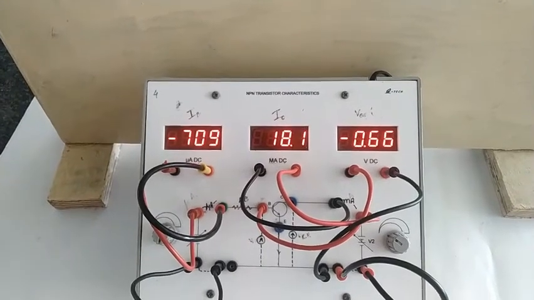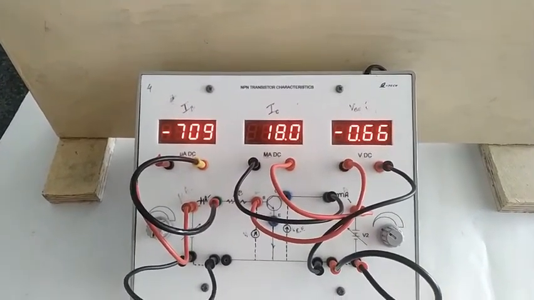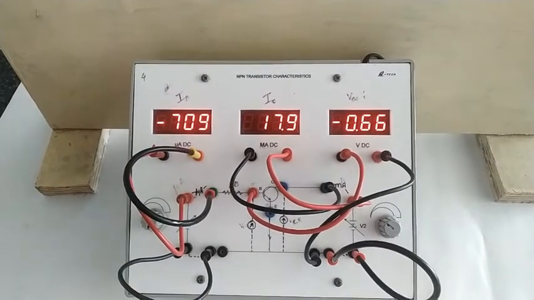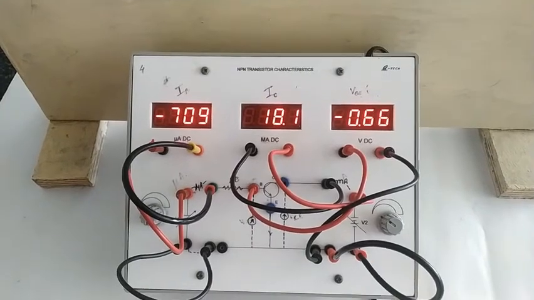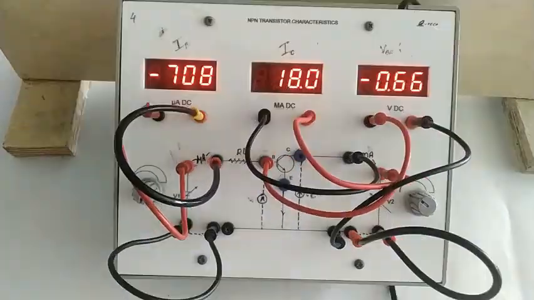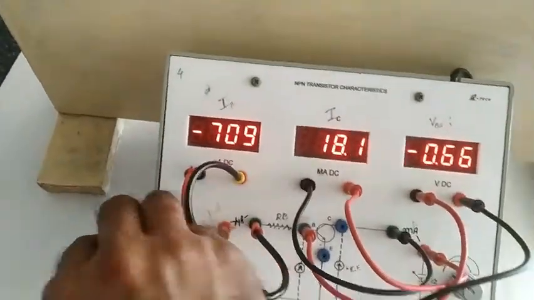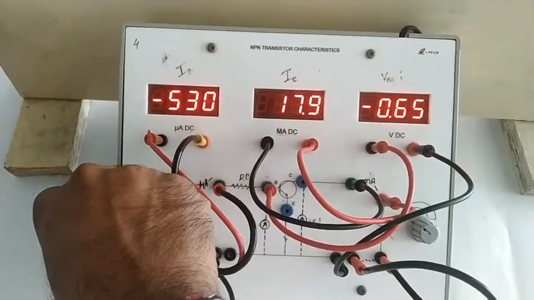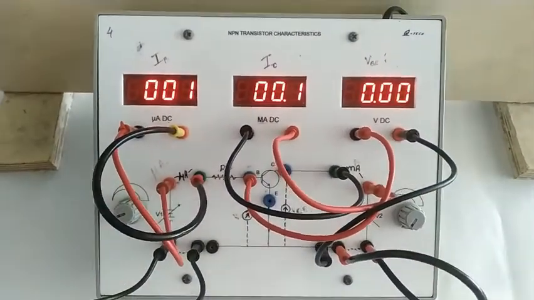So this is a simple experiment. This is for the first part, to study the input characteristics. Next we will see the output characteristics. For studying the output characteristics, first make all the meters 0.